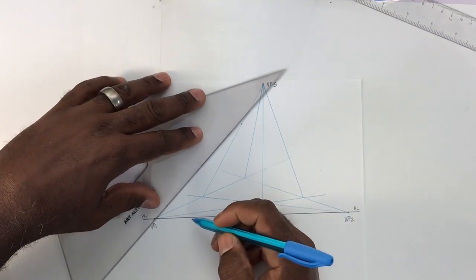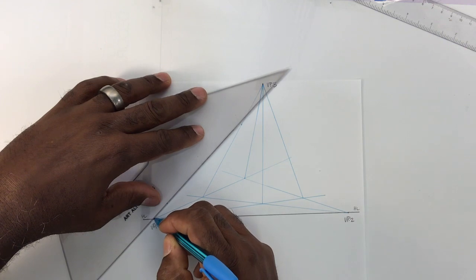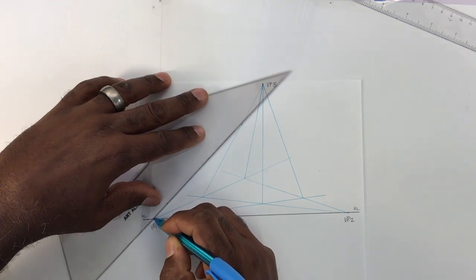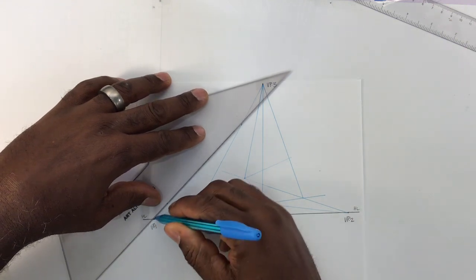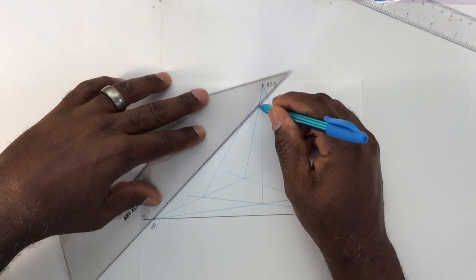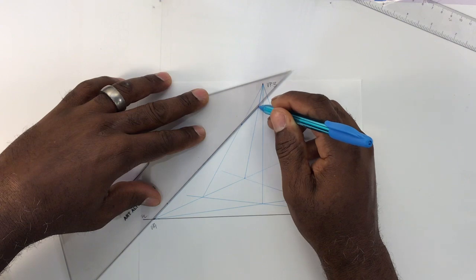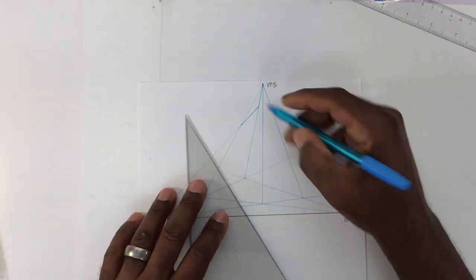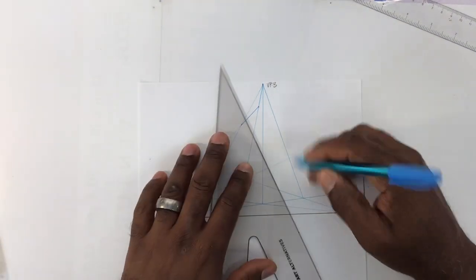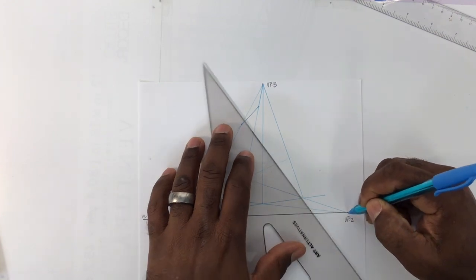Hopefully I don't, yeah. Yep, that's going to work out the way I like, because you'll get to see that top face of the box or of the cube a lot more clearly, which is what we want to happen.